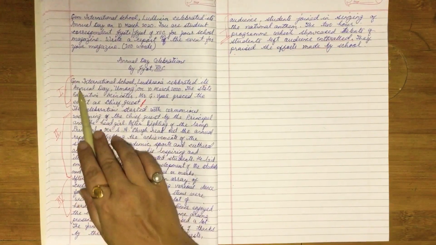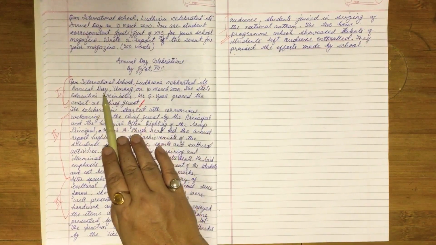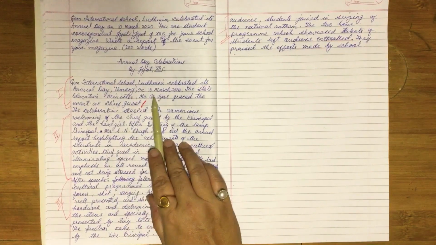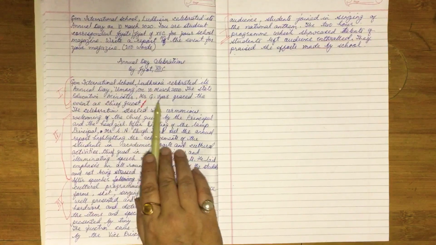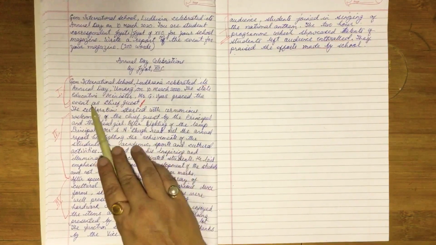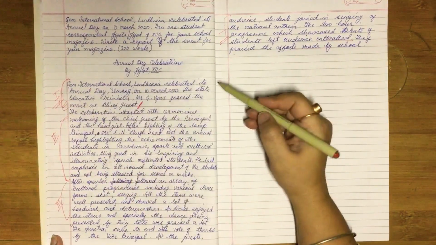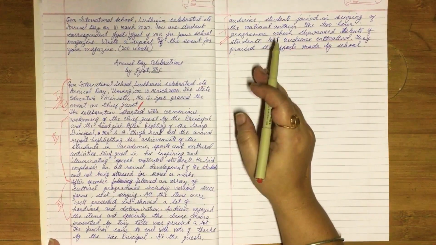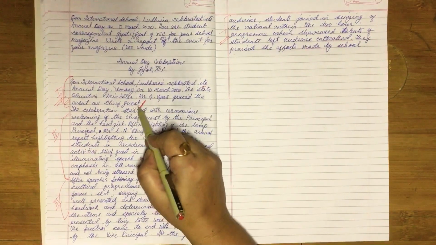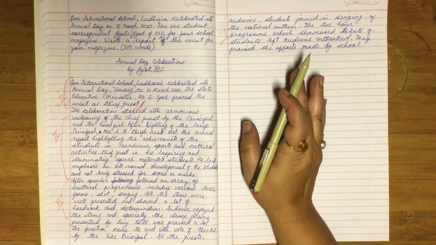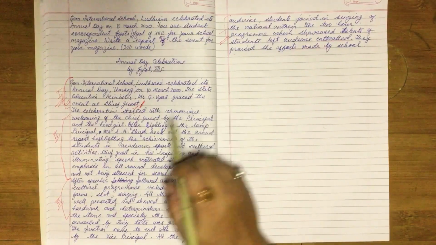See the first paragraph. GEM International School Ludhiana celebrated its annual day, Umang, on 10 March 2020. The State Education Minister, Mr. G. Vyas, graced the event as chief guest. Now, in this paragraph 1, only necessary information about what, when, in presence of some eminent personality is included. Other details will come in second and third paragraph.